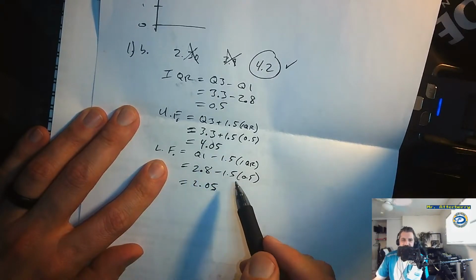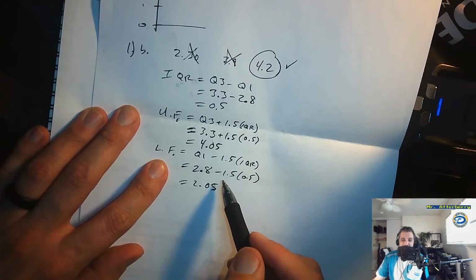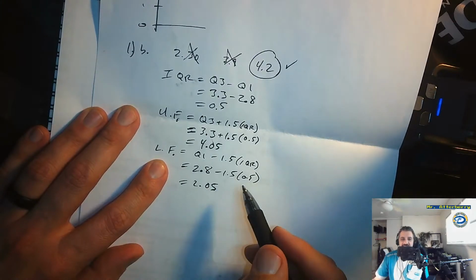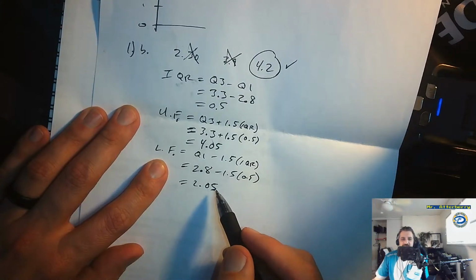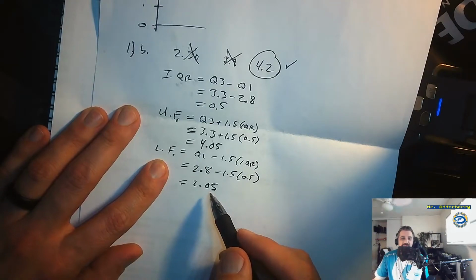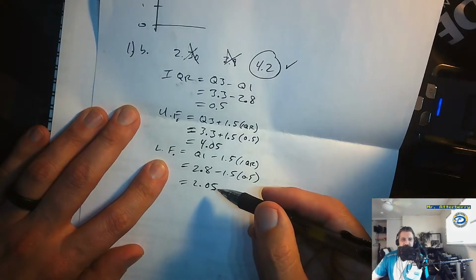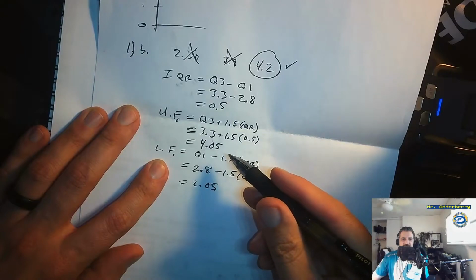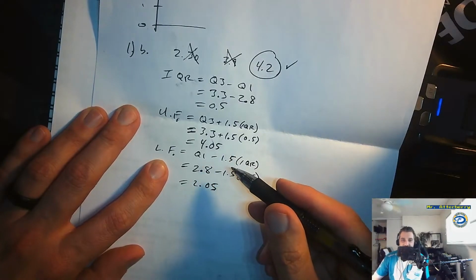We do a similar equation for the lower fence: quartile 1 minus 1.5 times the IQR, so 2.8 minus 1.5 times 0.5. When I solve that one, I get 2.05, my lower fence. Anything below 2.05 would be small, and that would be an outlier too. So anything between 2.05 and 4.05 mathematically is not an outlier.